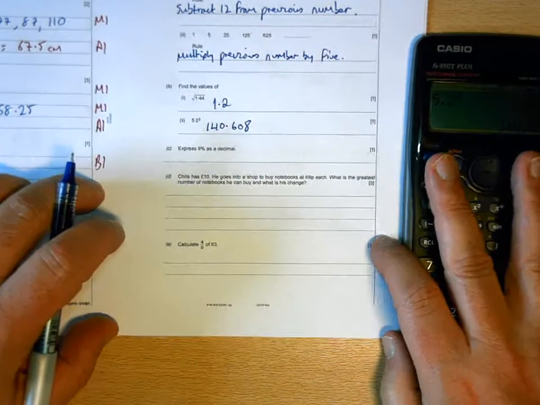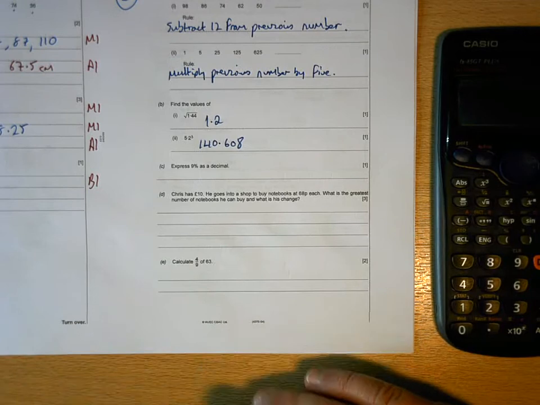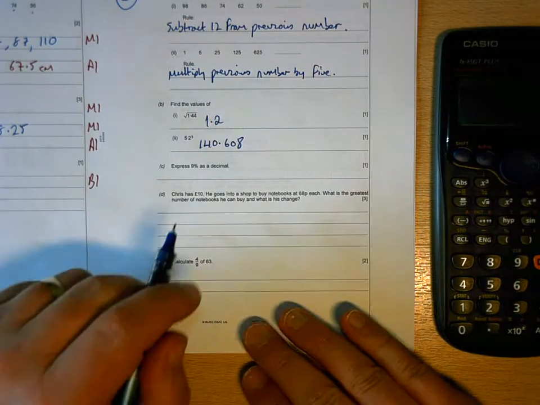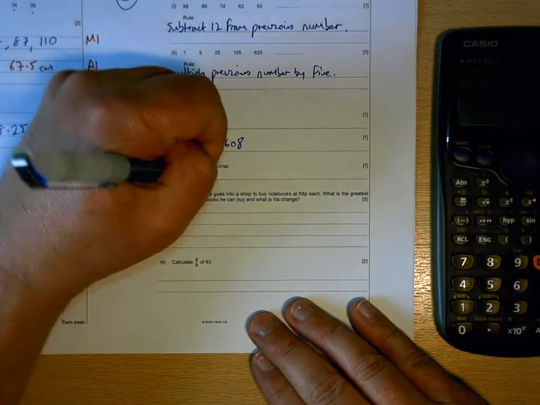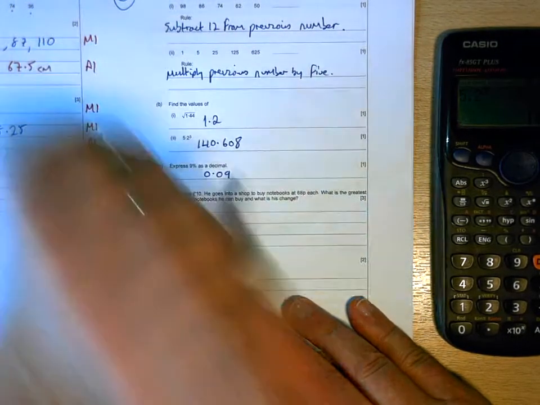Express 9% as a decimal. Well, I mentioned earlier, if you think of writing percentages as pence in pounds, 9%, if you were writing 9 pence in pounds, you would write it like that with a little pound sign.